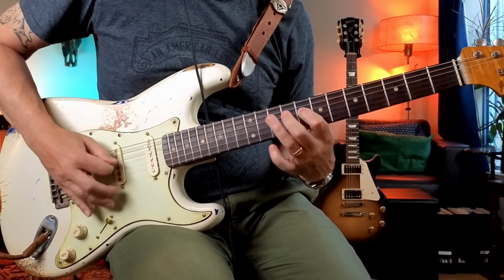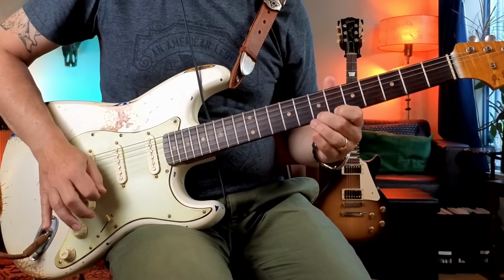A lot of people will say, oh, well, you've got to use the harmonic minor scale and use that to solo over it. But actually, that's not quite accurate. And I would argue it's actually easier than that. So first, let's just look at what am I talking about here, harmonic minor.